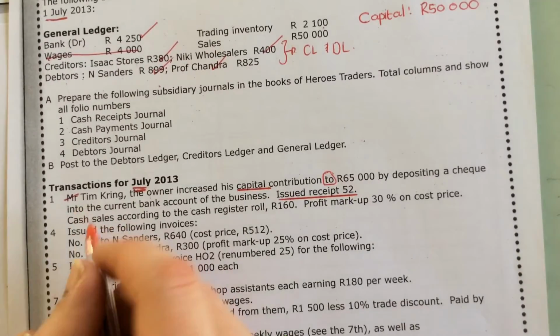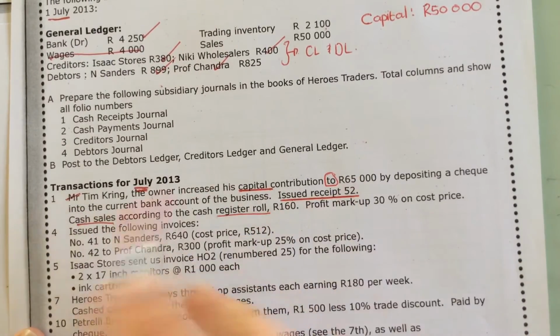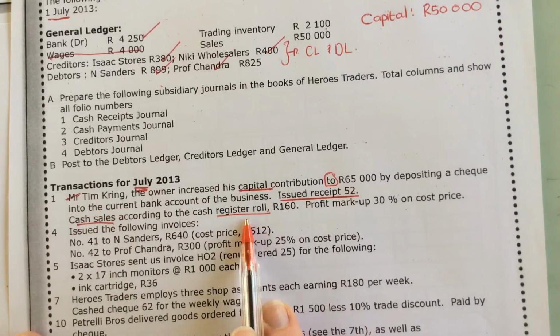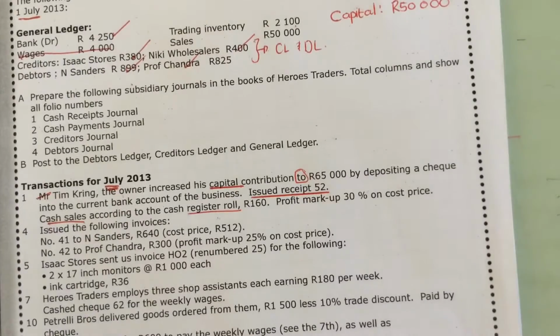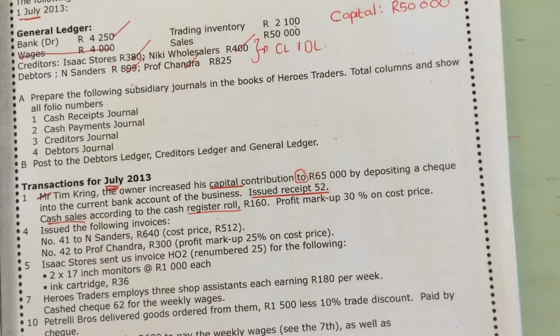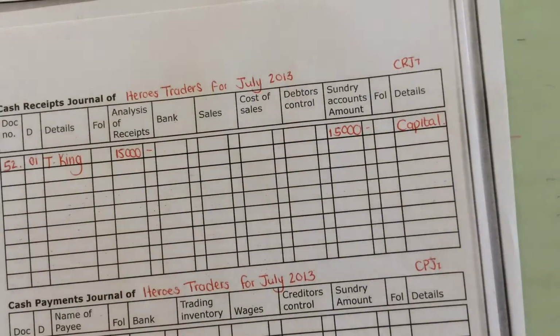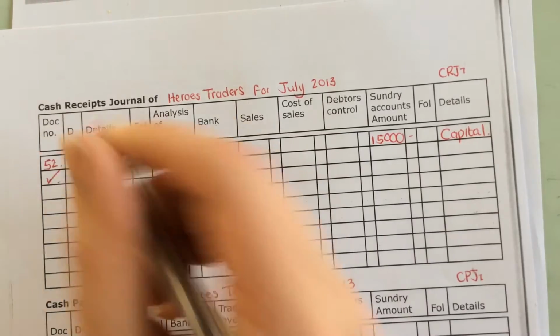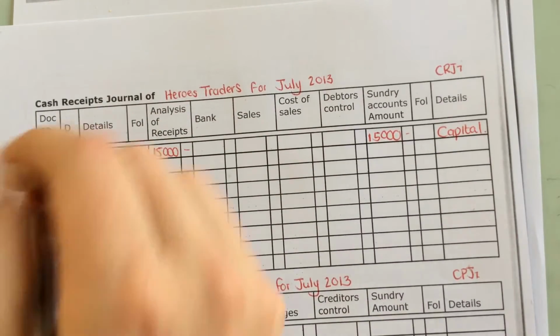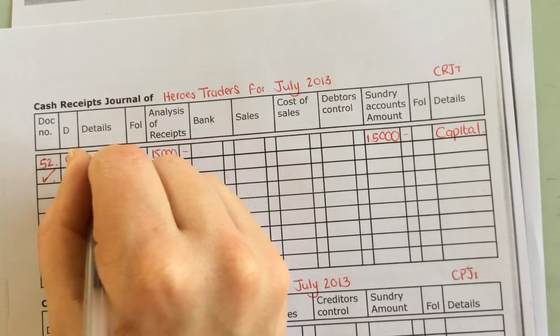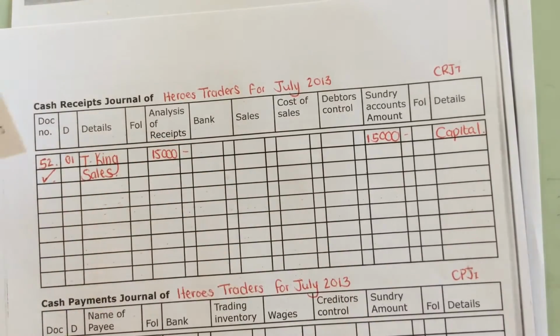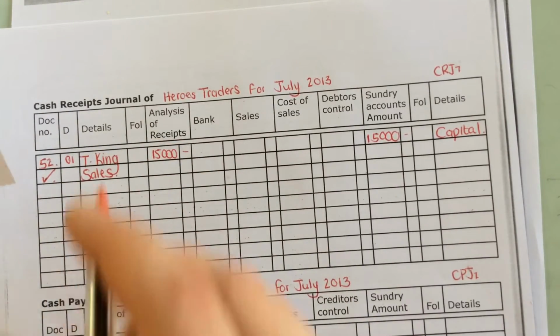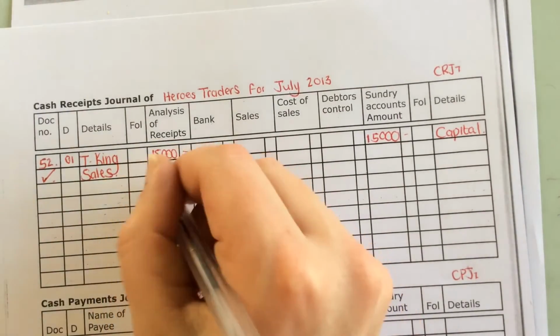Cash sales according to the cash register roll. Cash sales and cash register roll tells us which journal. Okay, I'm receiving money. If it's a cash sale, it goes to your CRJ. Your source document is a tick. Date is still the 1st. If your source document is cash register roll, and you sold goods, you write sales and details. It was only 160 rand.